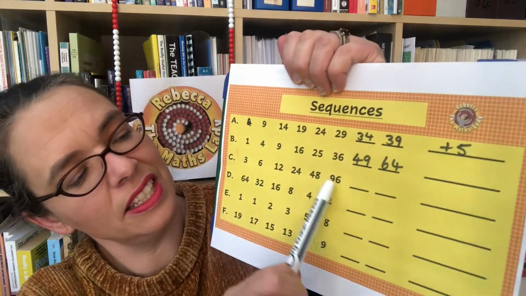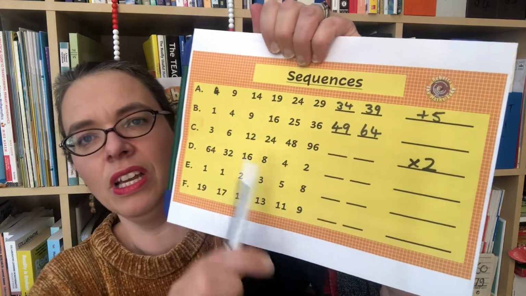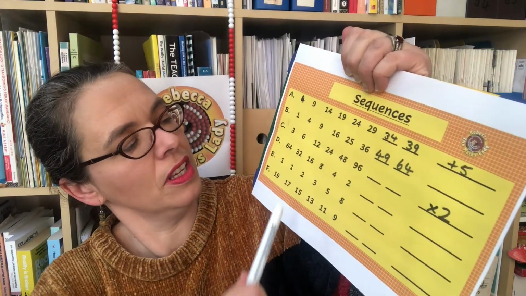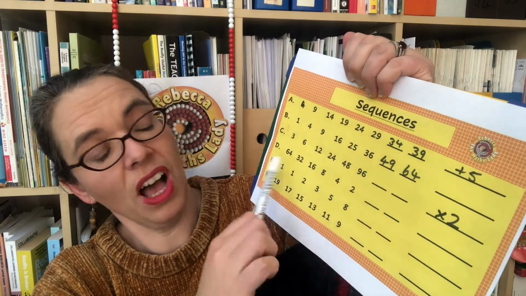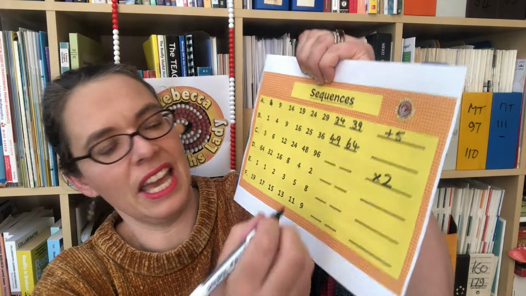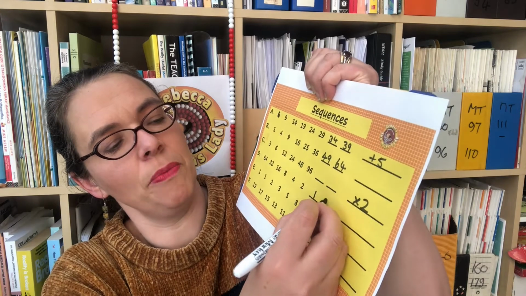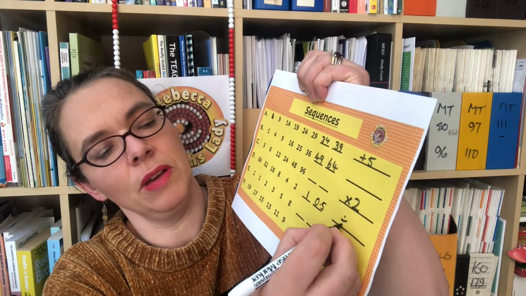In this third sequence, we're doubling each time, so the rule is ×2 and they can continue that sequence. In this fourth sequence, we're halving each time, so we're going to get 1 and then 0.5 or a half, and we're dividing by 2.